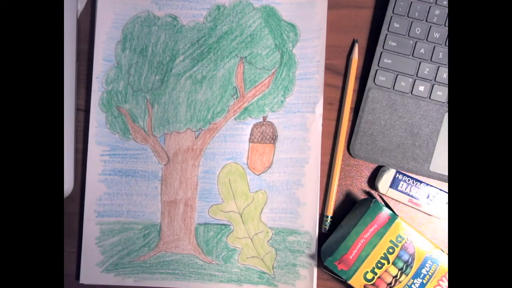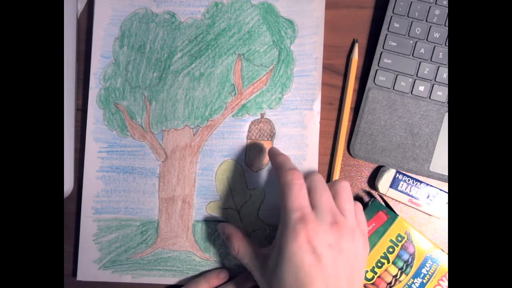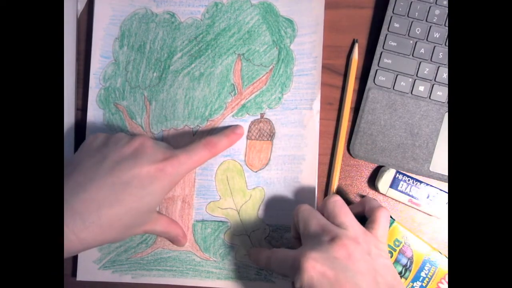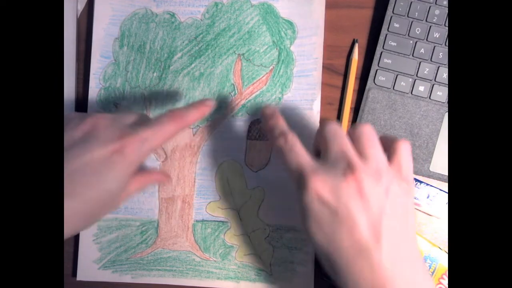So here's my example. We're going to draw our tree. We'll have big versions of the leaf and the acorn, because in real life, an acorn and a leaf aren't that big.